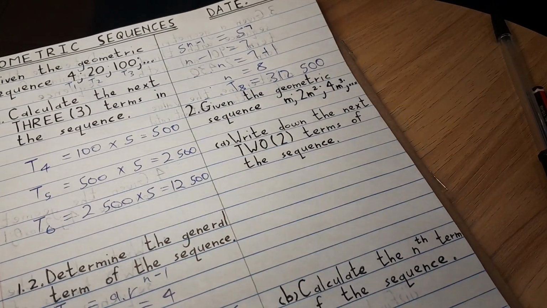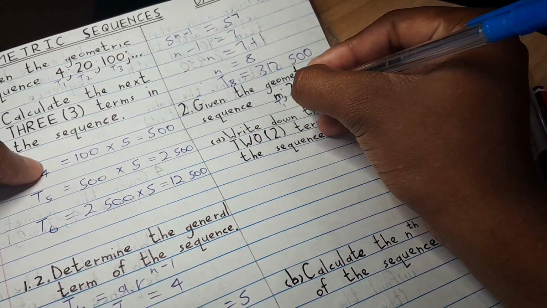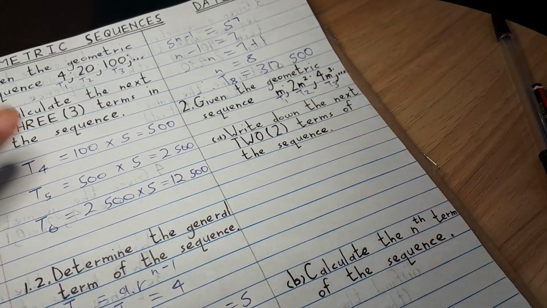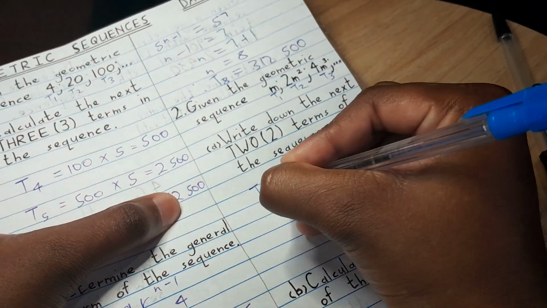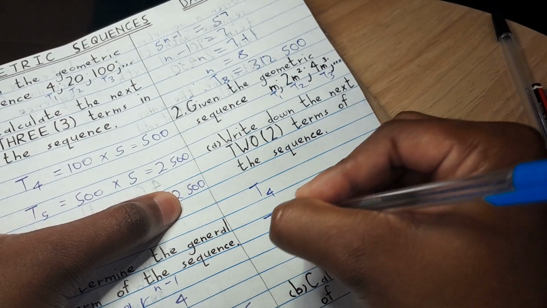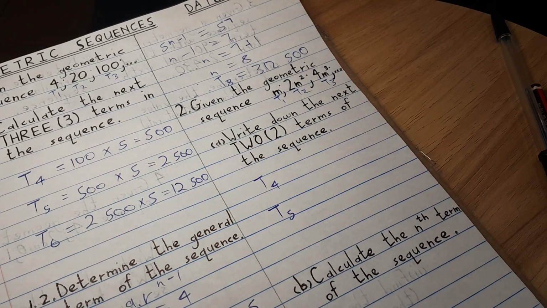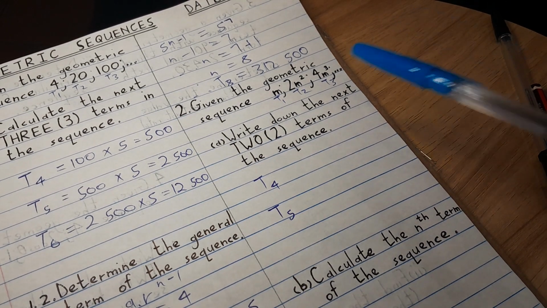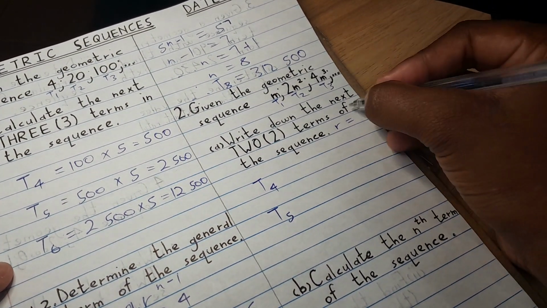Okay, the second question goes, given the geometric sequence m, 2m squared, 4m cubed. A is, write down the next two terms of the sequence. So first you label, this is T1, this is T2, this is T3. So the next two terms will be T4 and T5. So you just need to find r. r is T2 divided by T1. So it's 2m squared. Okay, so r will just be 2m squared over m.